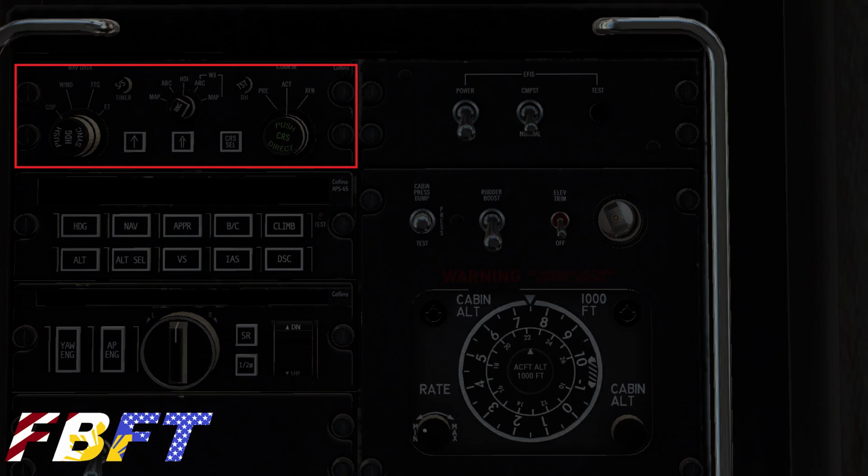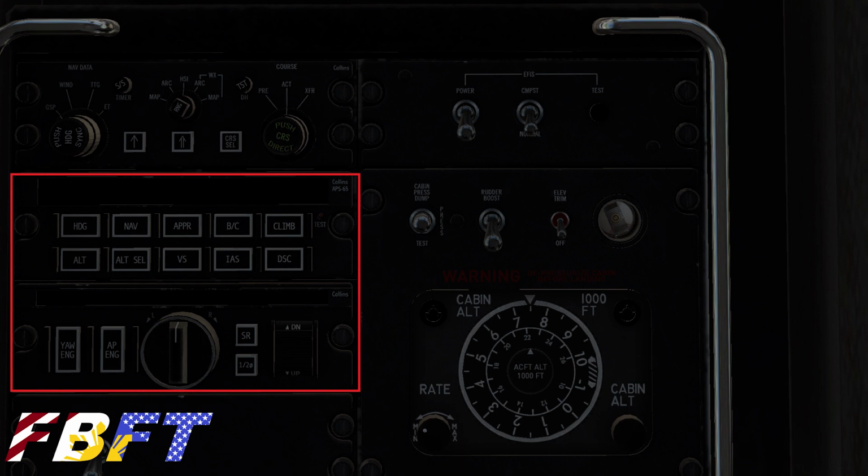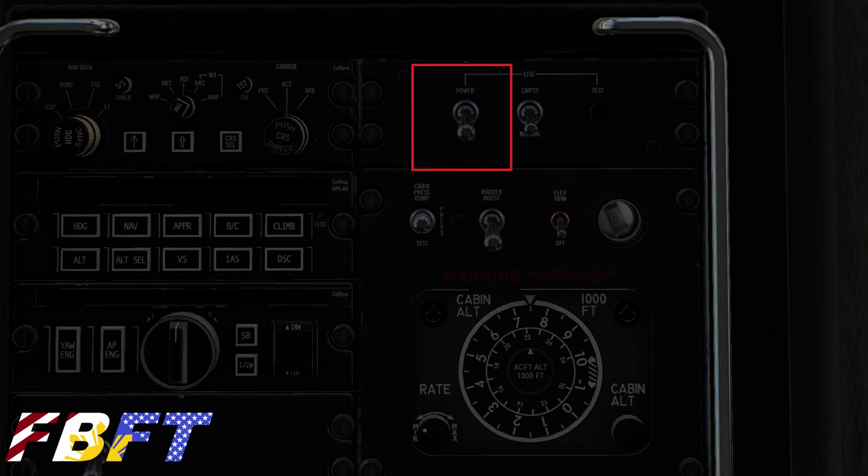The top left is our EFIS control panel, which does as the name implies, controls what we see on the PFD and HSI. Below are two autopilot mode panels. This is where your basic autopilot functions are manipulated. Behind our logo, barely in view, is the flight director switch, which I did not highlight in this video.